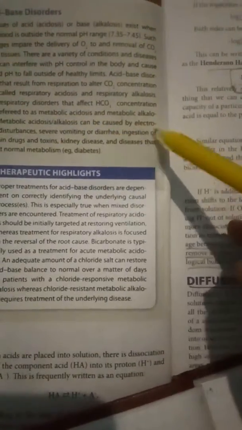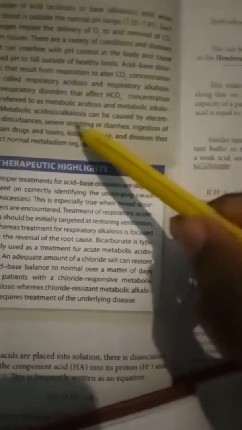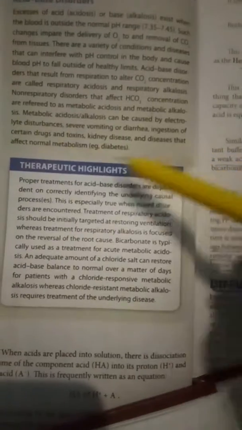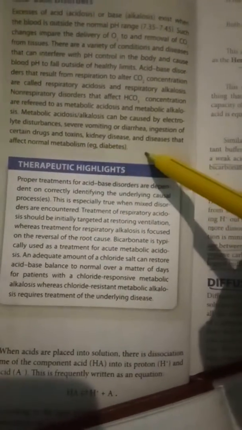Metabolic acidosis and alkalosis can be caused by electrolyte disturbances. The causes are severe vomiting and diarrhea, ingestion of certain drugs and toxins, kidney disease, and diseases that affect normal metabolism, for example diabetes.